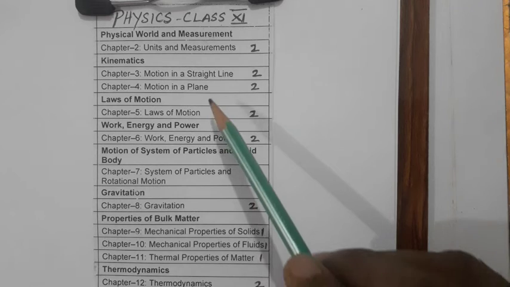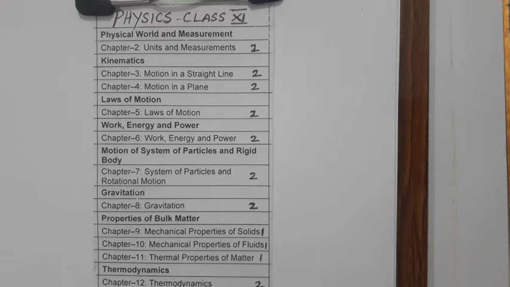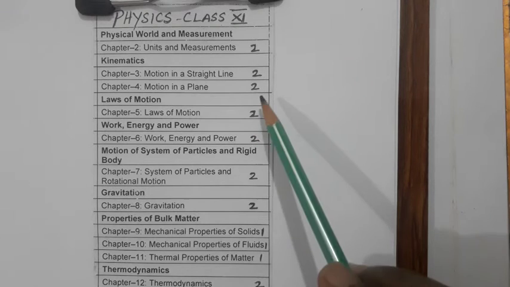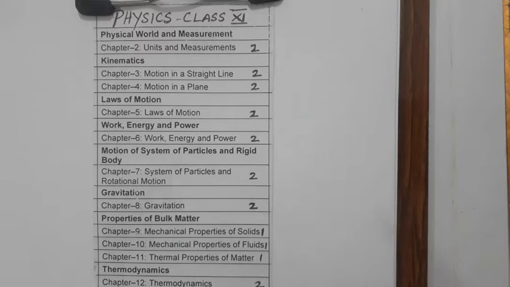Then motion in a plane, which is very important because there vectors come into play, right? And you are going to have resolution of vectors, projectile motion, then again relative velocity in 2 dimensions, crossing the river and all that kind of things, then resolution of vectors, parallelogram law of vectors. So all these areas are there. Again, you can expect 1 or 2 questions from this area.